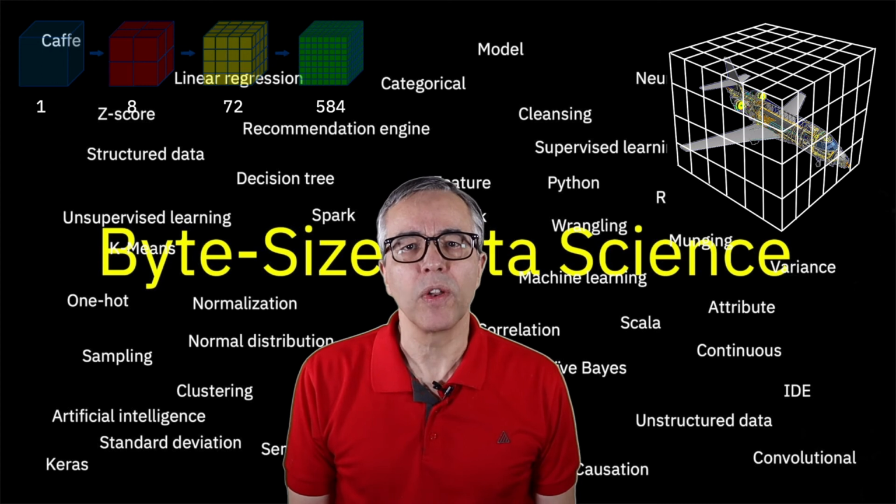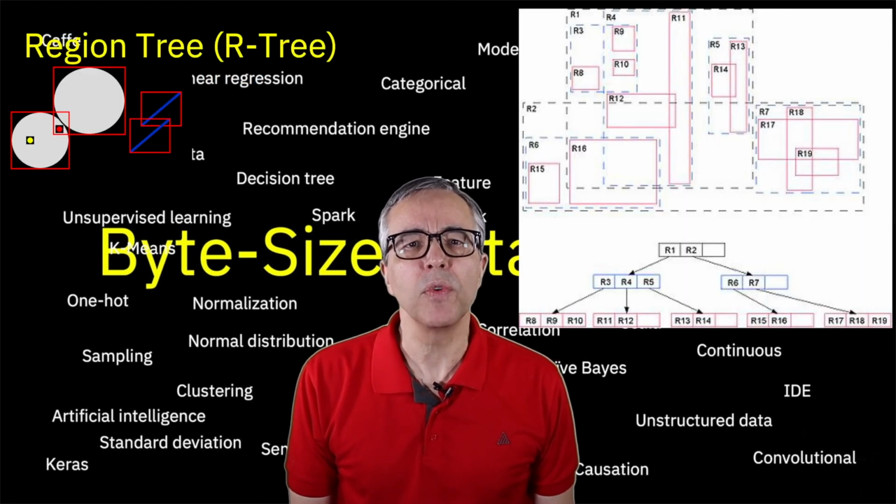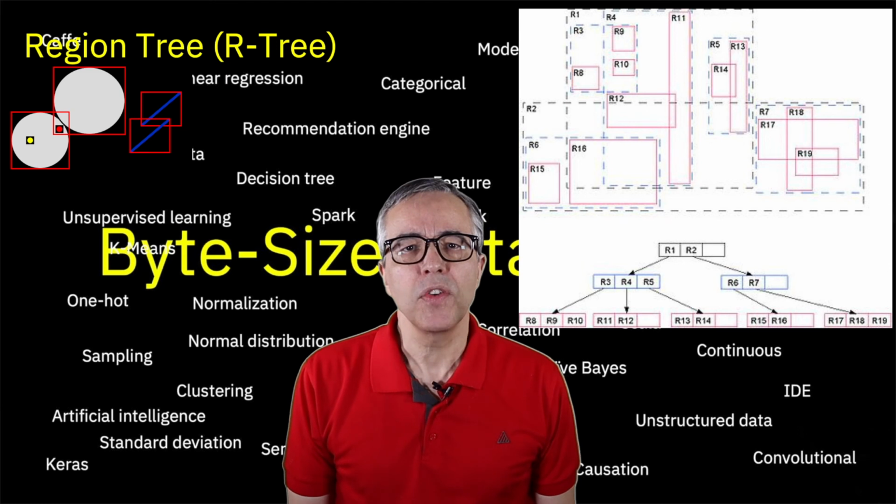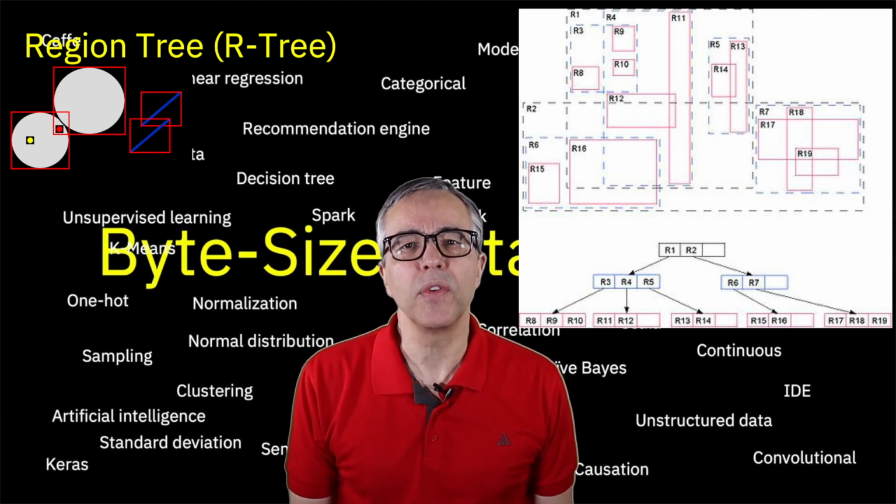Arguably, the best spatial index is the R tree or region tree. It is like a B tree but for multiple dimensions. It divides the tree based on the objects added. When searching for a specific space, it navigates down the tree and retrieves the relevant object.